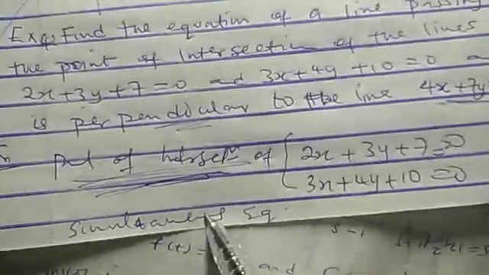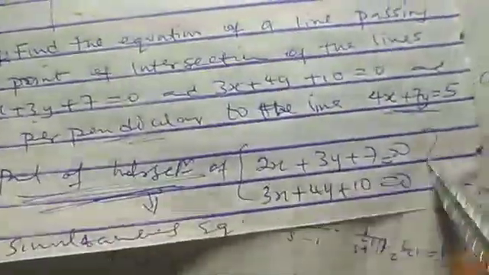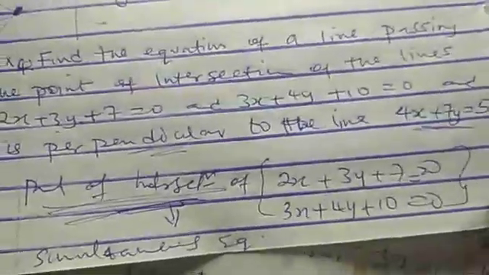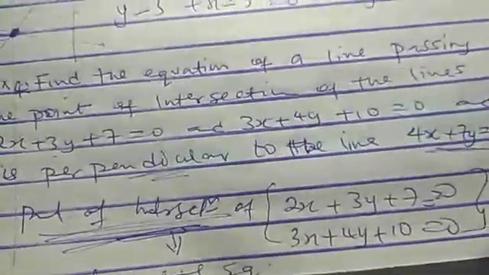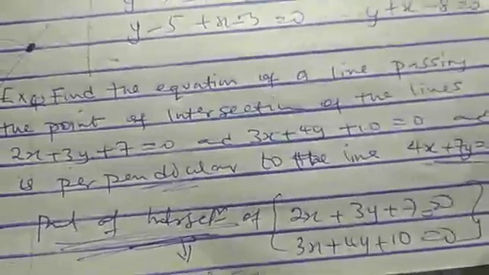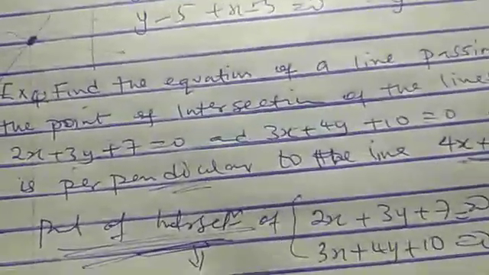So what they are saying there, point of intersection simply means simultaneous equation. So that is, we should find the simultaneous equation of these two. I'm not going to do that for you, I believe you have passed through that. So we will now need to find the simultaneous equation.